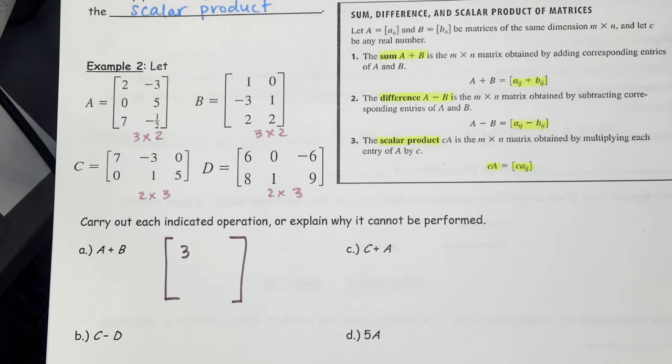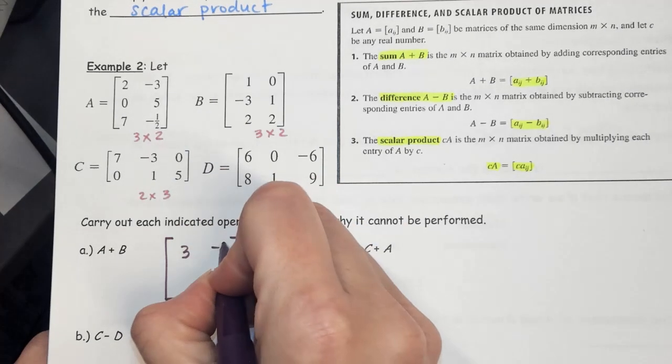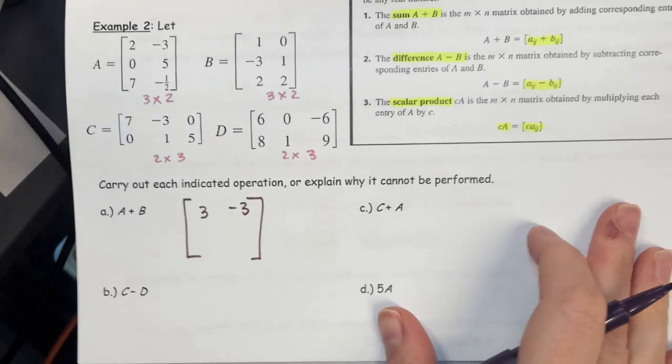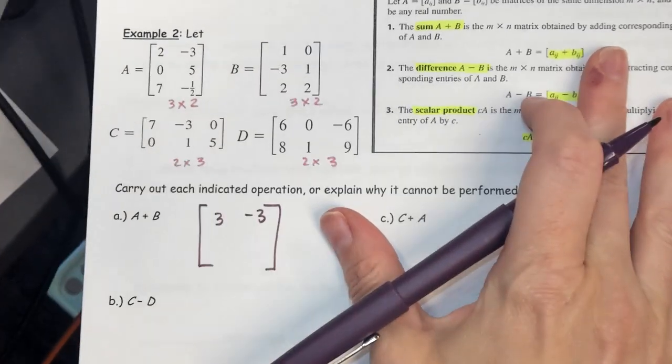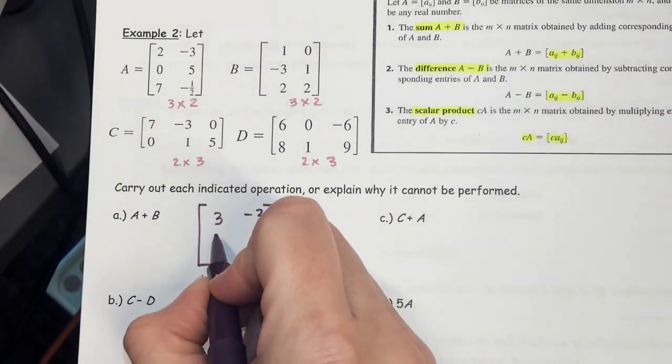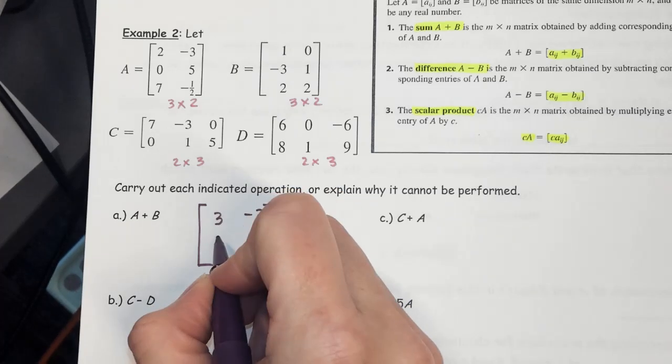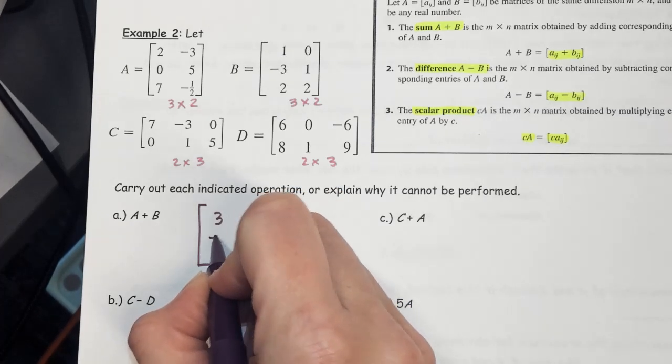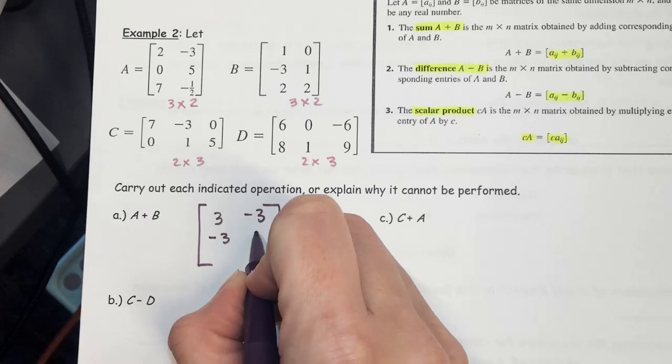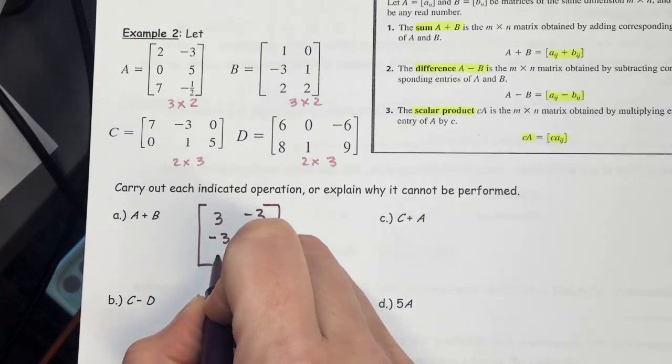Okay, good. All right, so A plus B. Nice to see some of you have done this. All right, so we have 3, we have -3. What do we get for the next entry? Row 2, column 1. -3, great. 5 plus 1, 6. Sorry, the next one is 9.